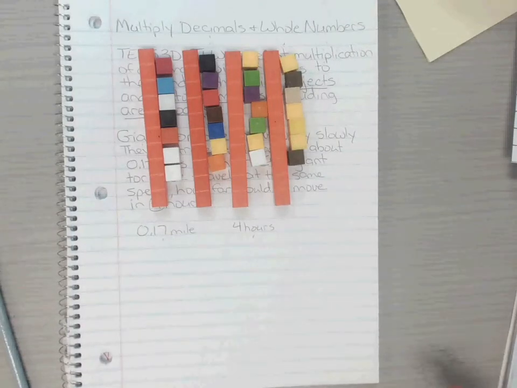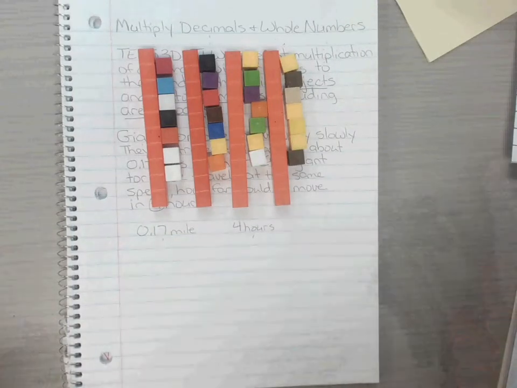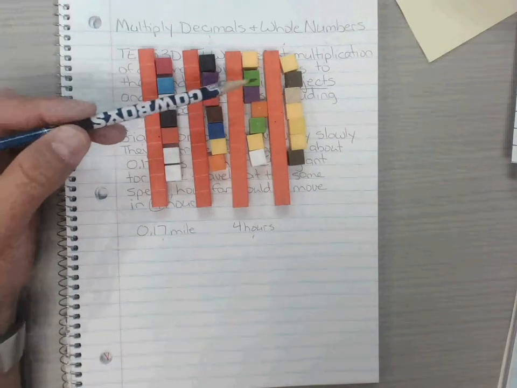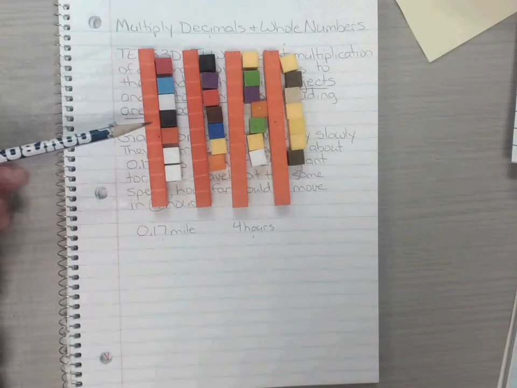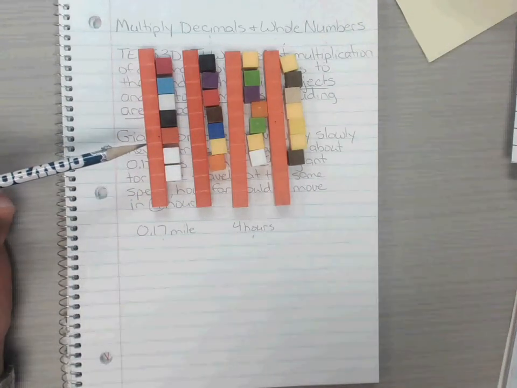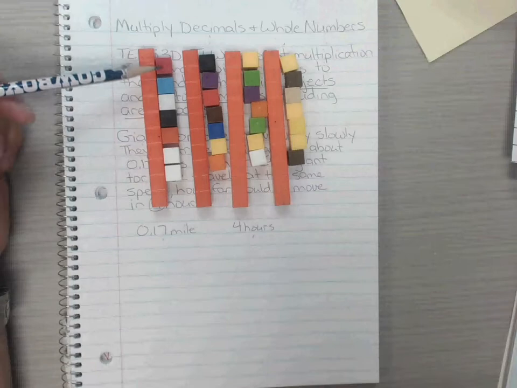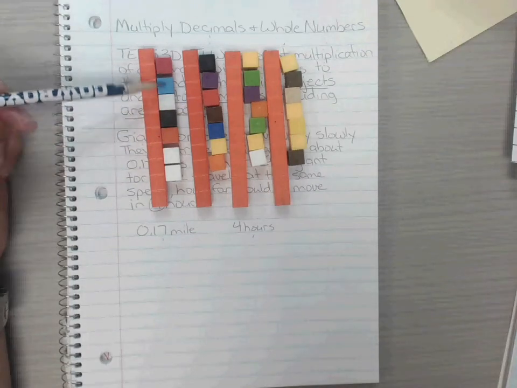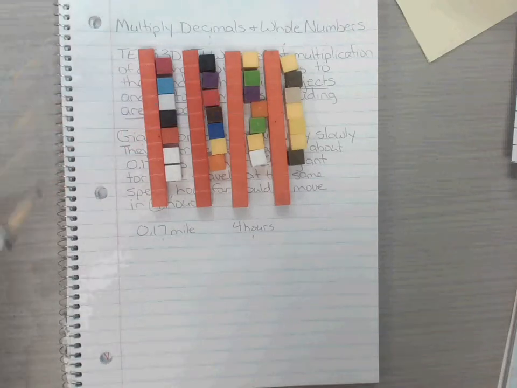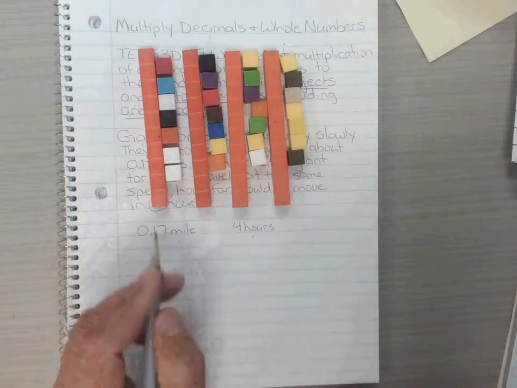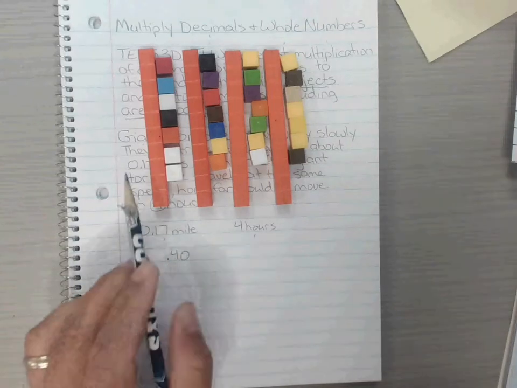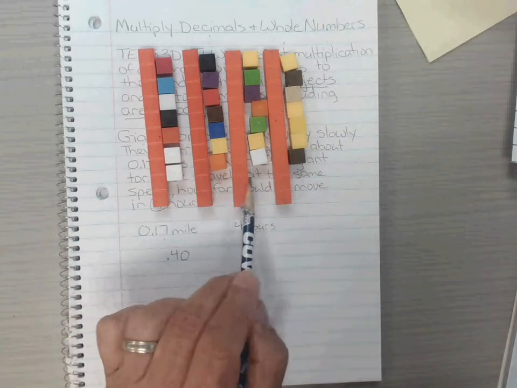So how can I figure out my answer? Well, I could count them. 10, 20, 30, 40. So that's 4 tenths or 40 hundredths. I could also count my hundredths here. So I know I have 7 4 times. So far I have 40 hundredths or 4 tenths. That was the 10, 20, 30, 40.